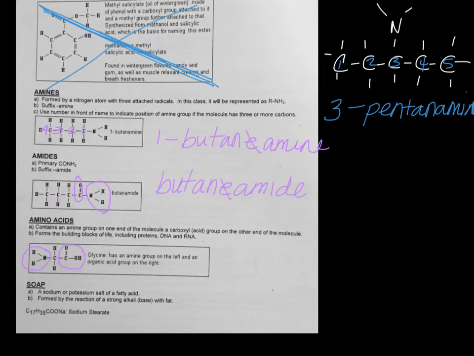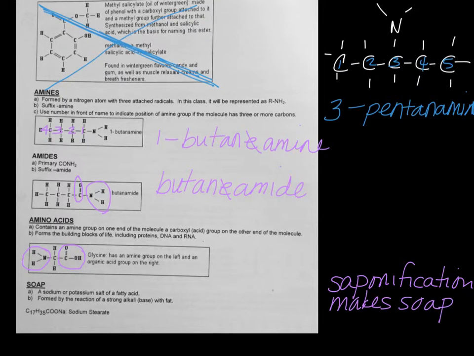And then soap. Soap is formed from a process called saponification. You're reacting a base, a strong base, with fat. And you really only have to know anymore that saponification, which is the reaction, makes soap. We haven't seen them ask you to write the formula or recognize the reaction in a very long time.